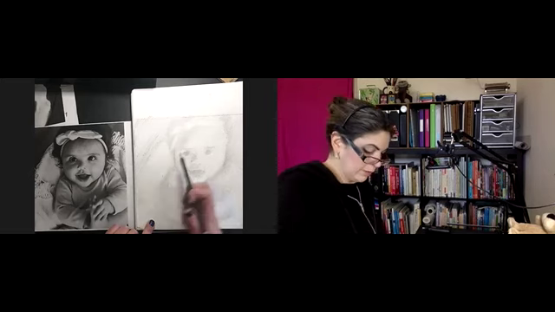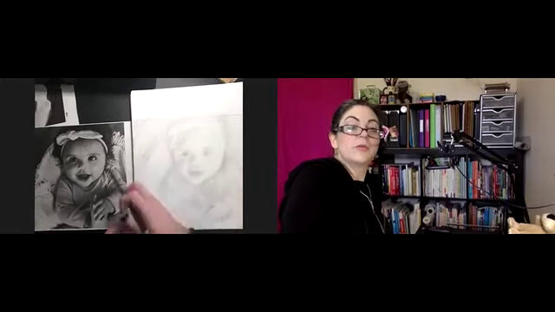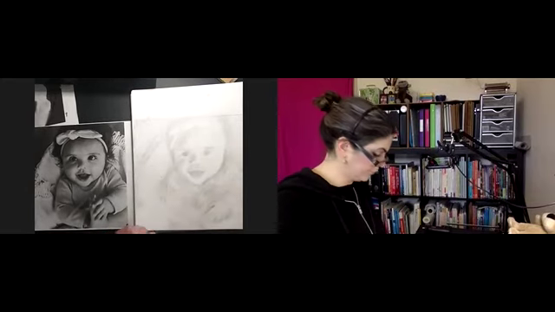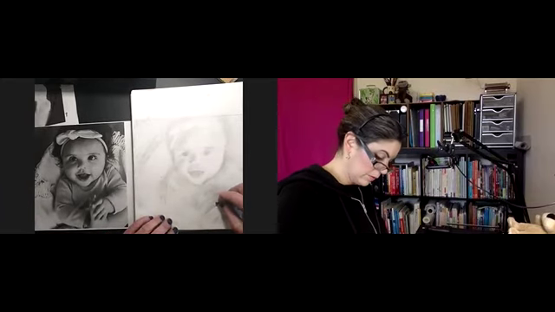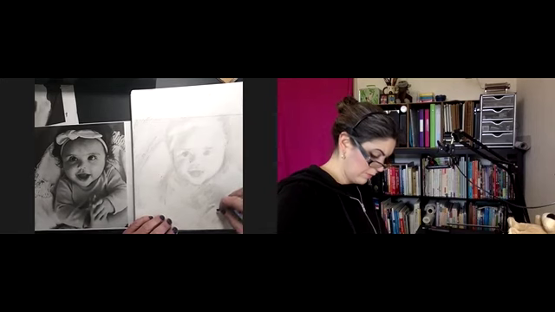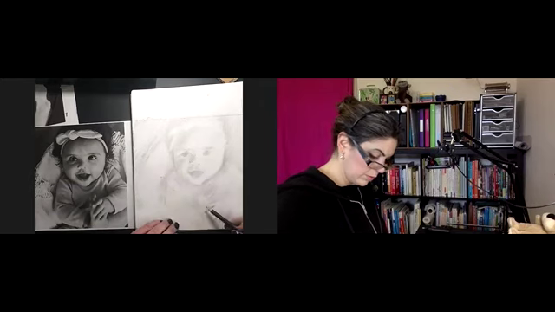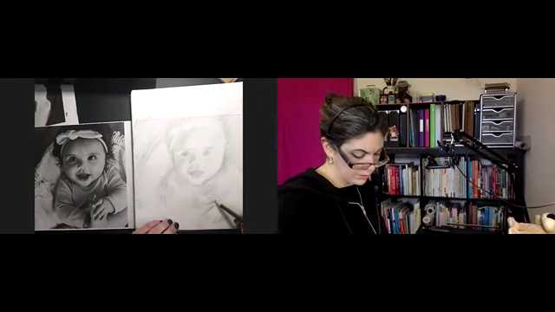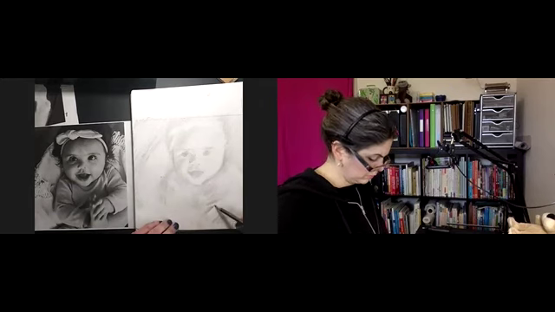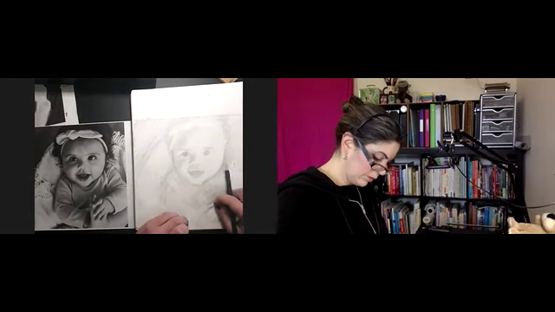Oops, that's a bit lower down than it should be. Smush it back. Mush, mush. Just carve that one out. A bit more shadow on that side, but not on that side.